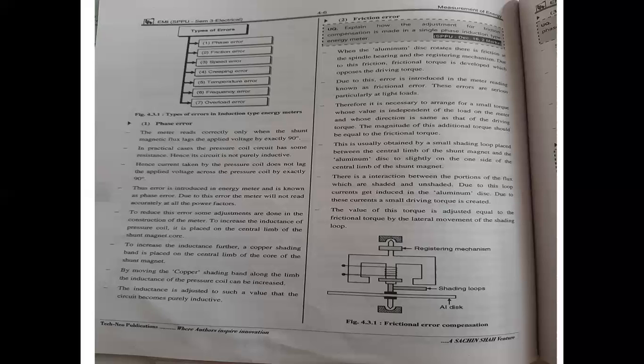Means for reducing the phase angle error, we wind the pressure coil on the central limb of the shunt magnet core.